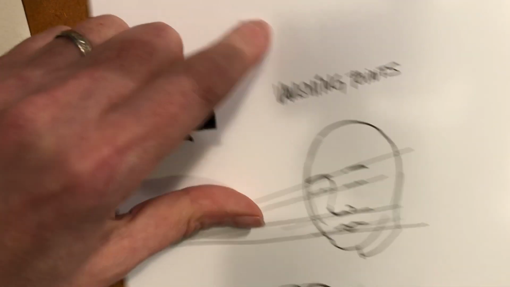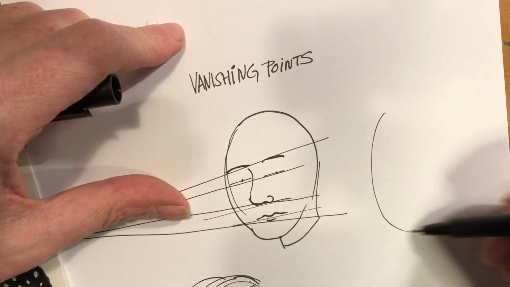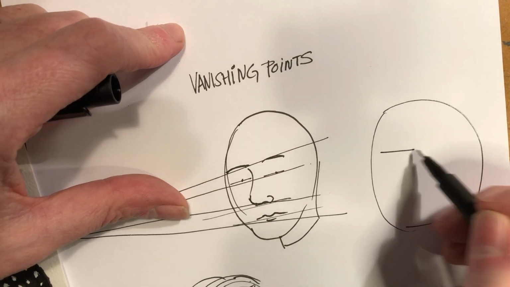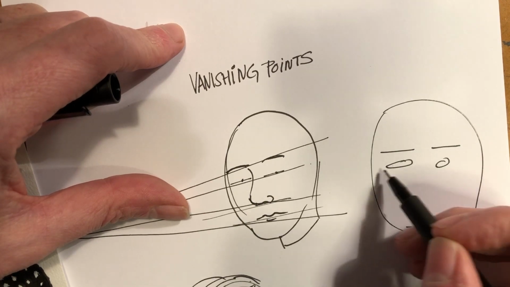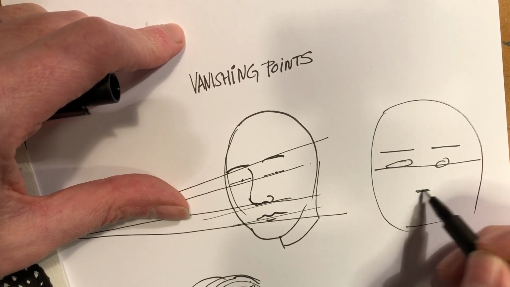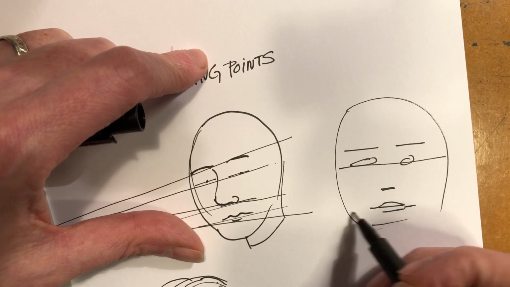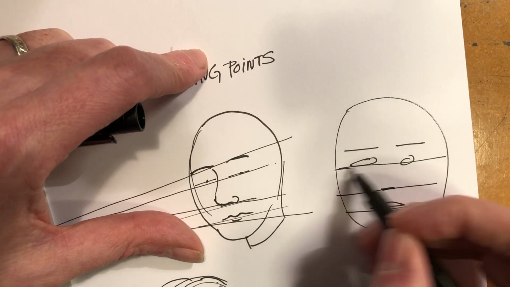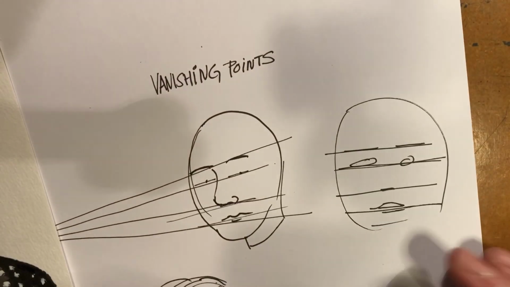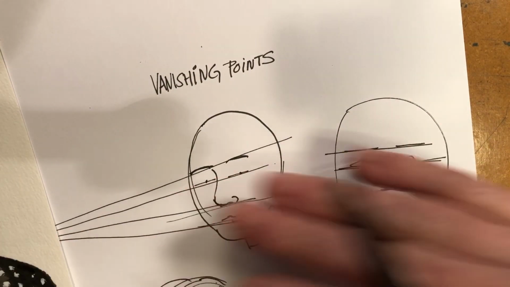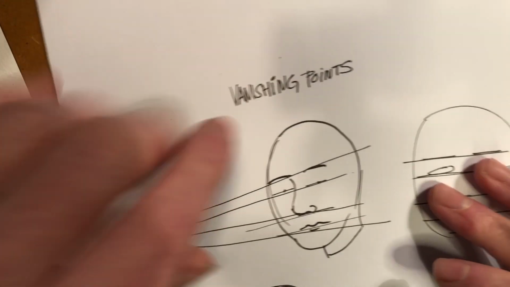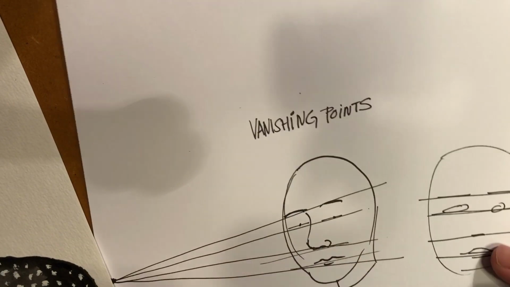So I already showed the lines of the eyebrows, but the eyebrows and the eyes are one line. The line of the nose, the line of the mouth. All these lines are parallel, and they will meet in a vanishing point when the head is turned a bit. And also there are other lines.